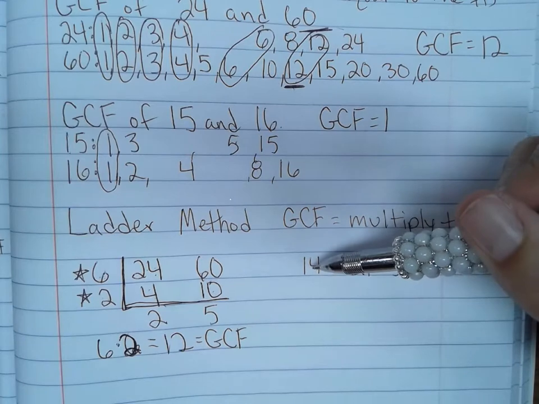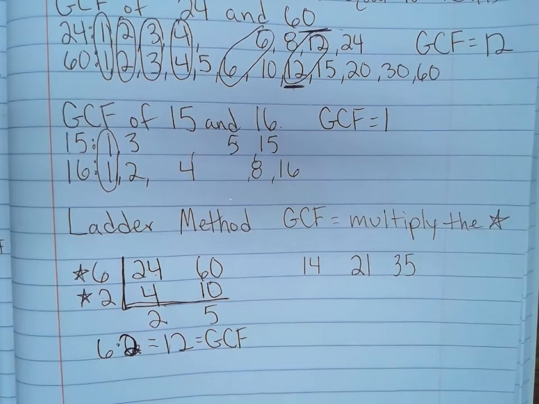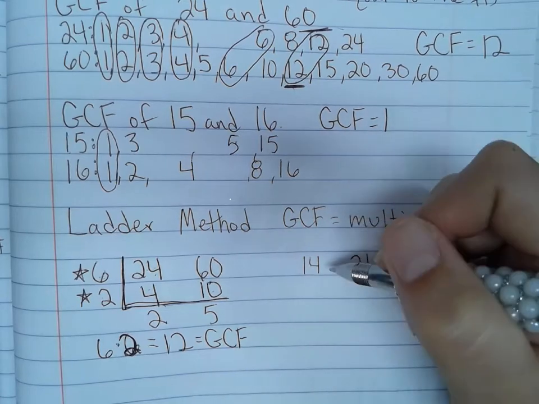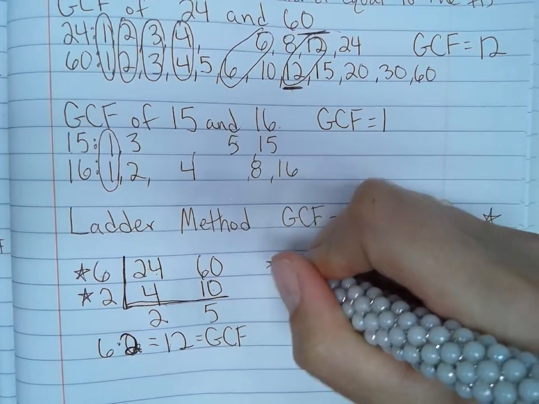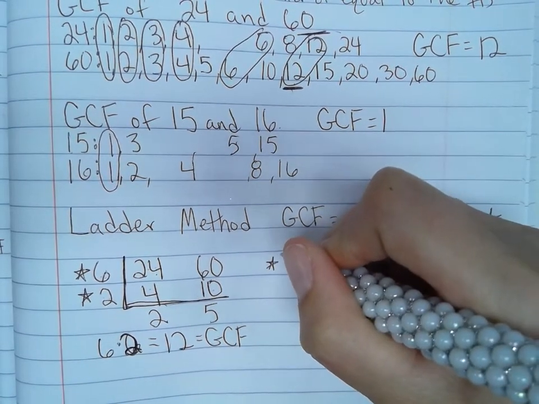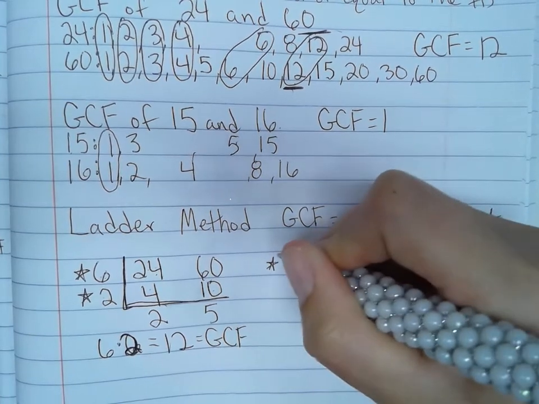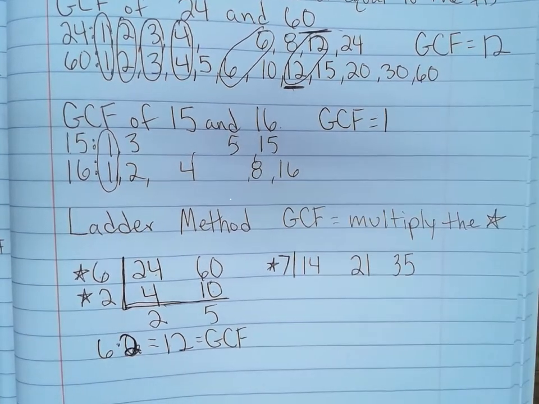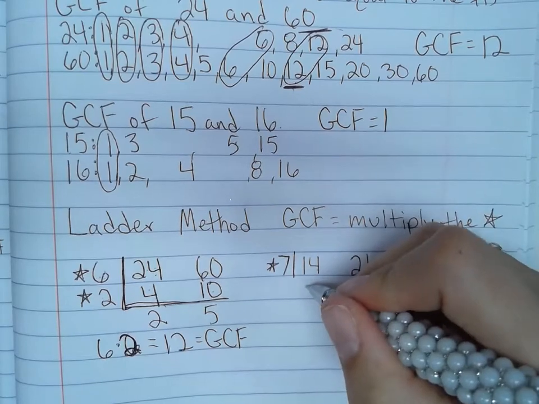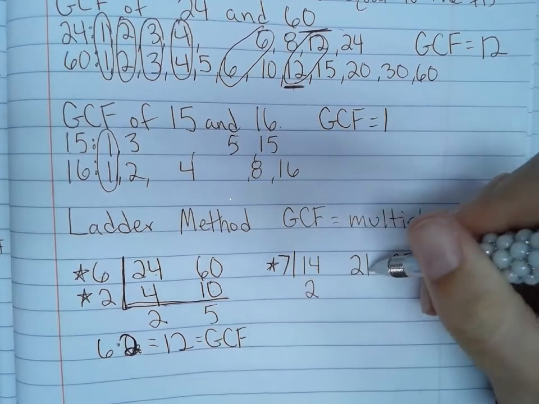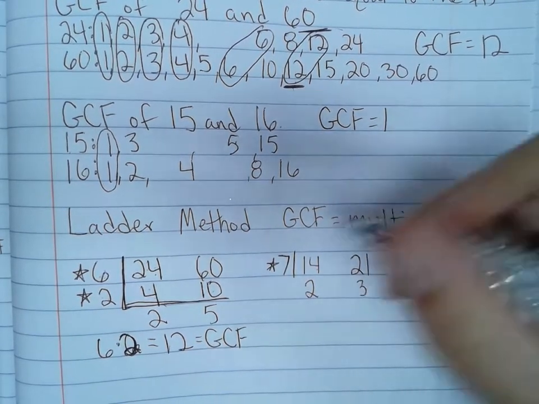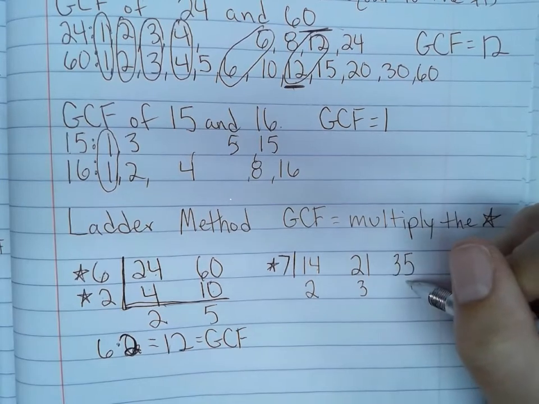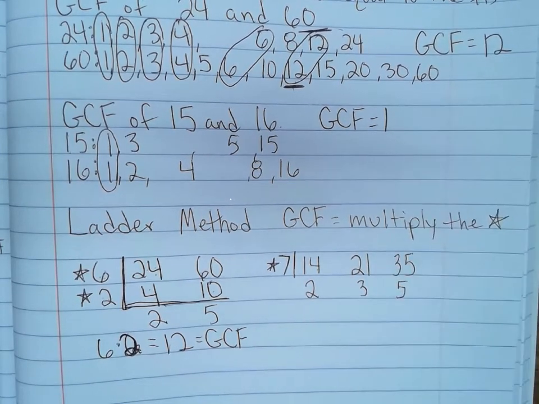Okay, is there something that goes into all 3 of these numbers? Okay, 7 will go into all of them, so I'm going to put a star here. And 7. Okay, 7 goes into 14 2 times. 7 goes into 21 3 times. 7 goes into 35 5 times.